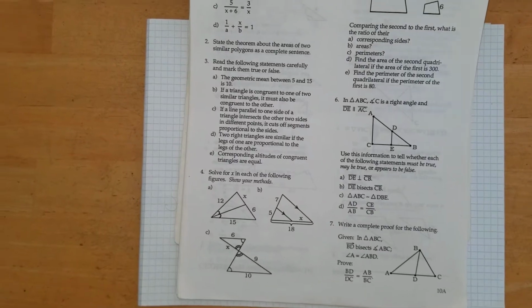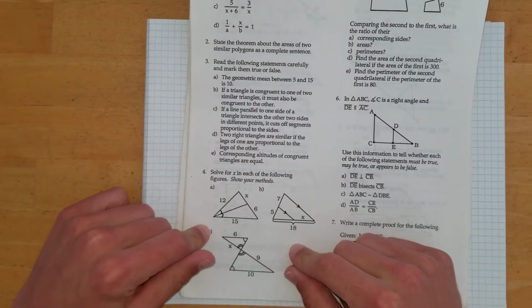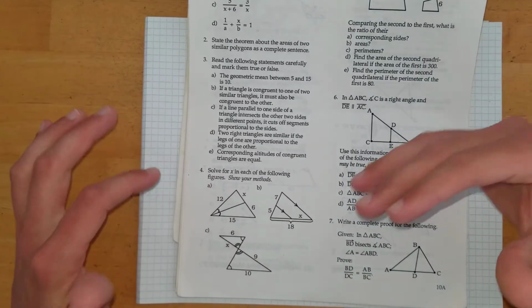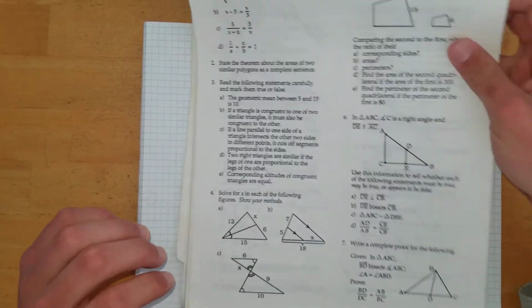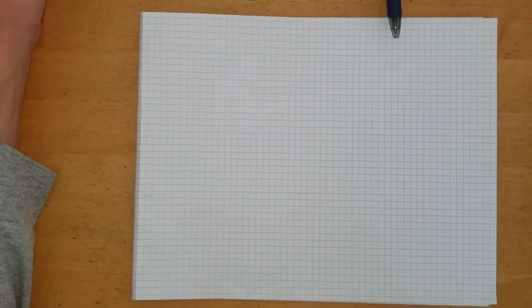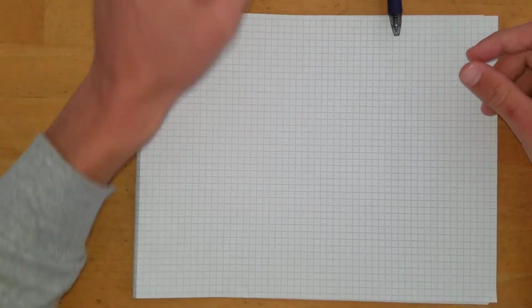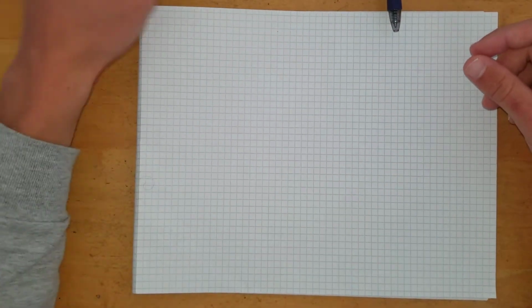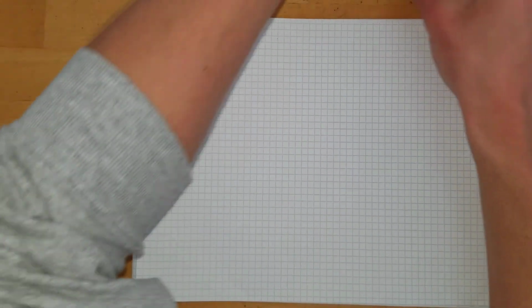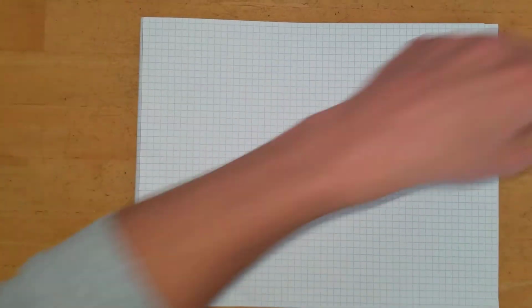I'm going to go over number 4 from the practice test, which was a little tricky, and hopefully what I have to say will clear some things up. And then from the review, I am going to do numbers 16 through 20 in the review, and then the last proof. So hopefully that will all clear some stuff up for us and help you be prepared for the test.